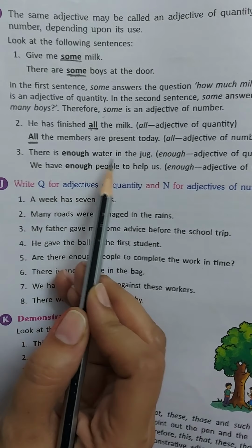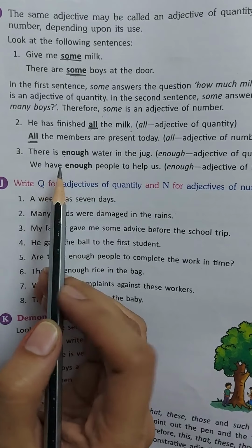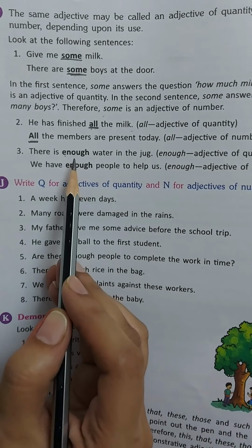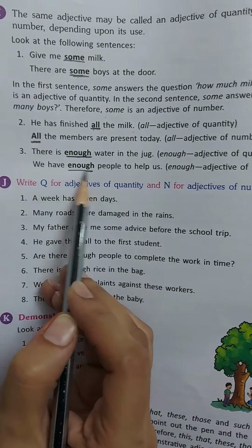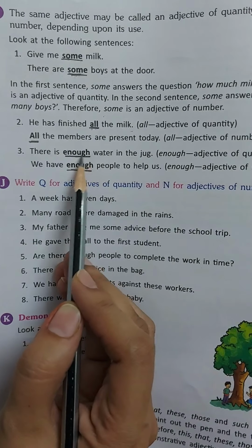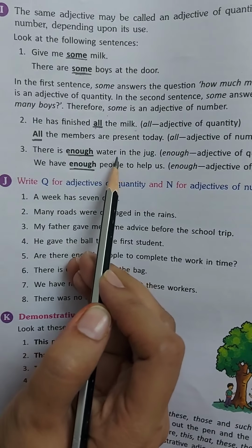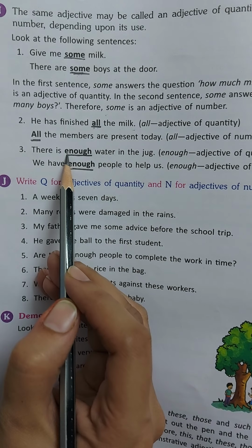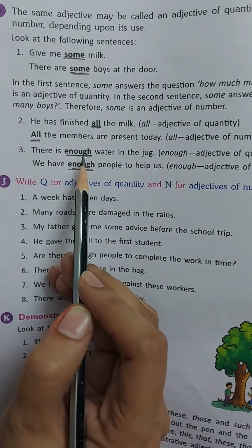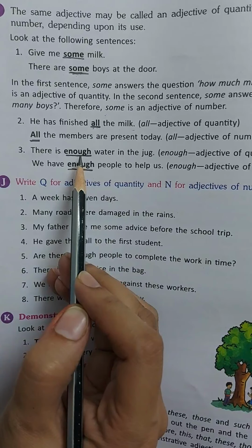Next, there is enough water in the jug. Now here also, let's read the next sentence also. We have enough people to help us. Now in both these sentences, enough is the adjective. But here, enough is an adjective of quantity. Why? Because it is answering the question, how much water is there in the jug? So there is enough water in the jug. So here enough is what? It's an adjective of quantity. It is telling us that there is enough water. It is telling us the quantity of water.